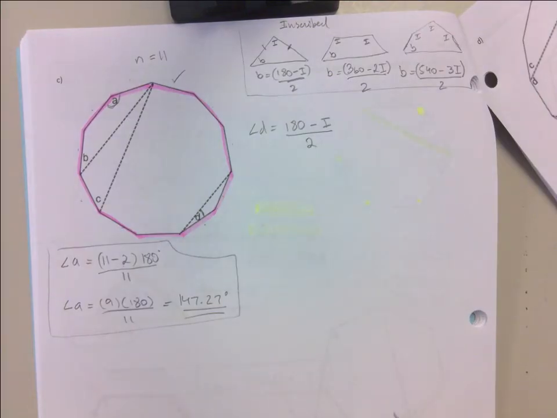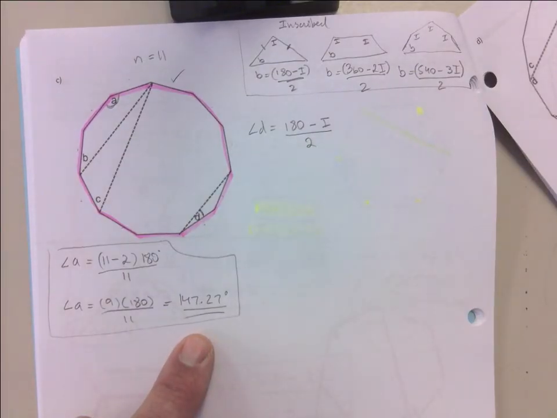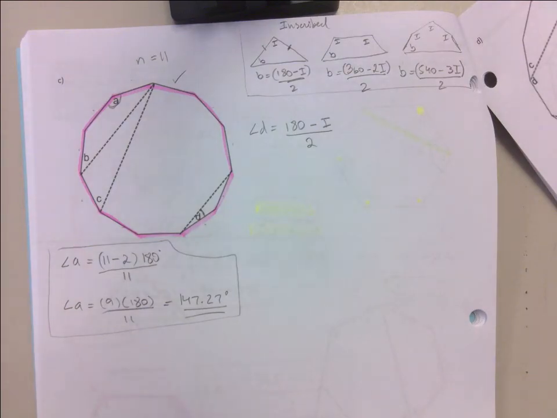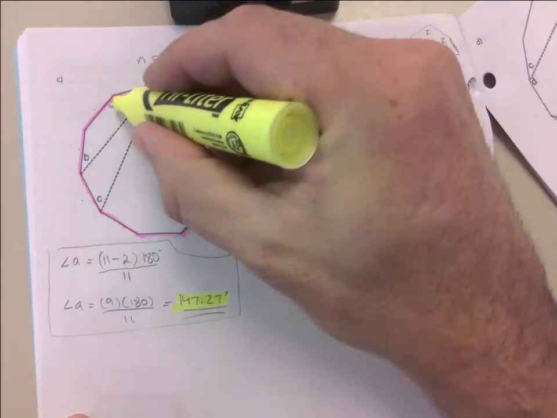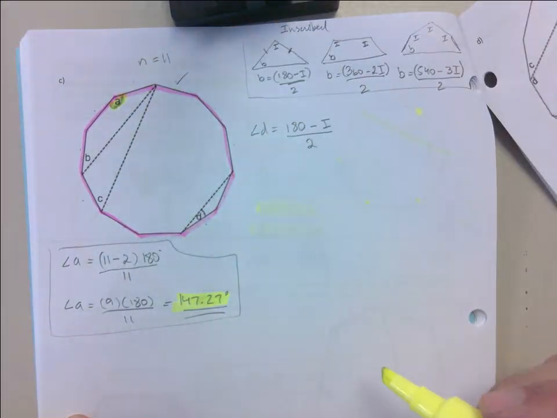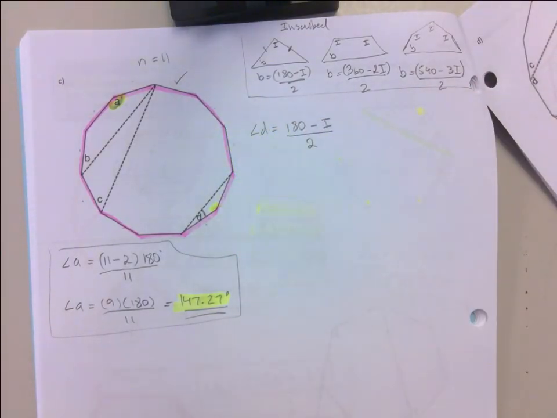Next, I will continue with D here. Highlight A, like this angle right here is the one that's technically my interior angle. It is also over here. It's actually in every single corner of this polygon.